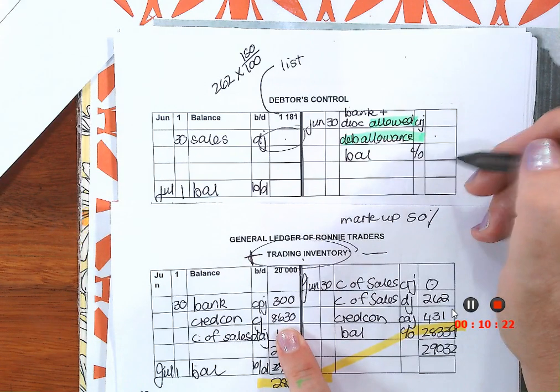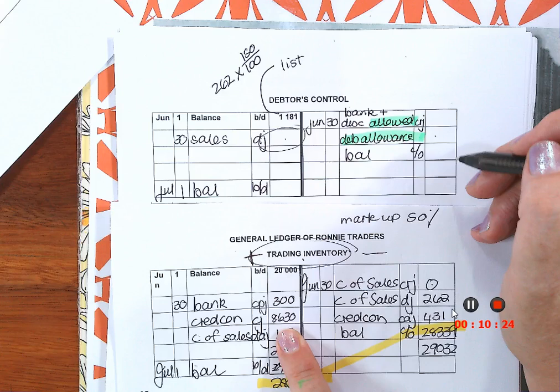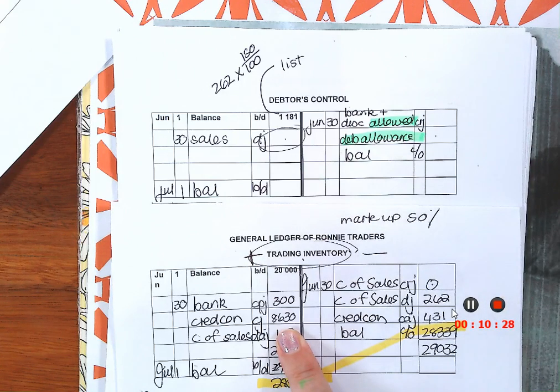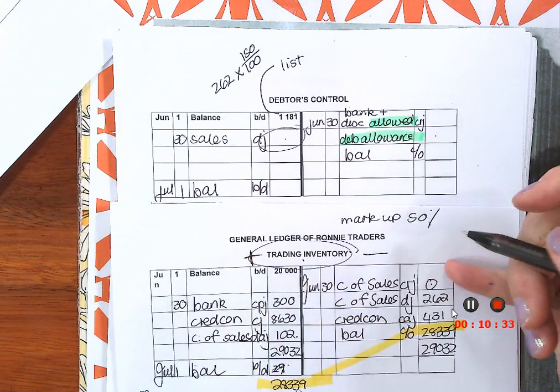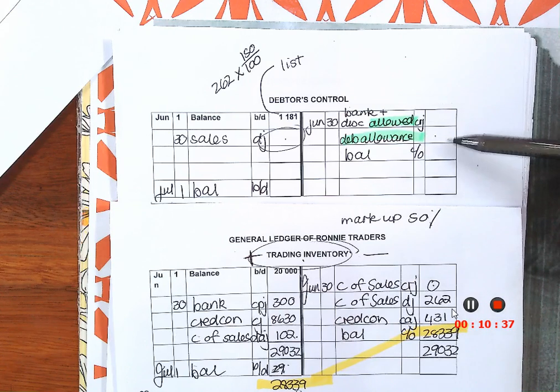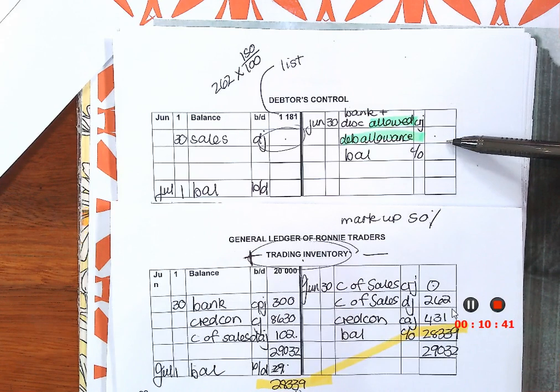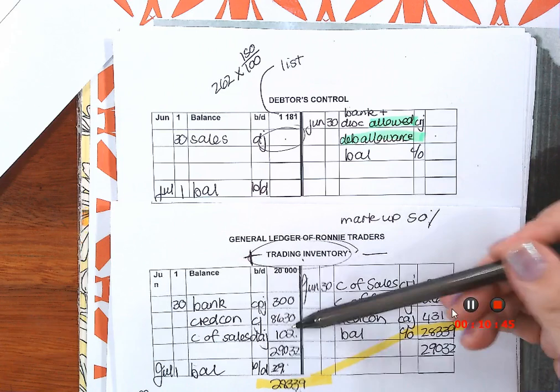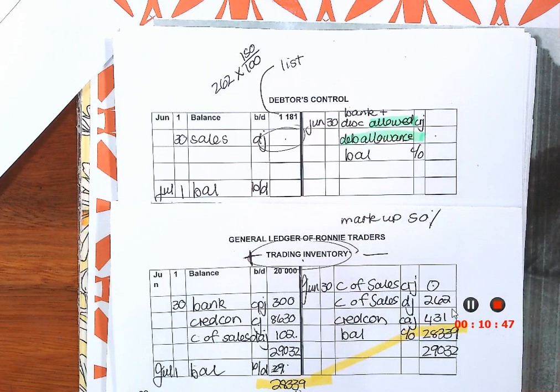What would you do? You're just going to work out the cost of sales, like always. But what if I told you that debtor's allowance was 700 Rand, but for 100 Rand of that, the goods weren't returned? How will I calculate that cost of sales then?